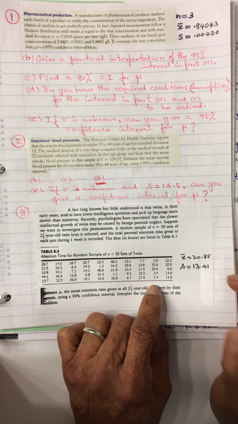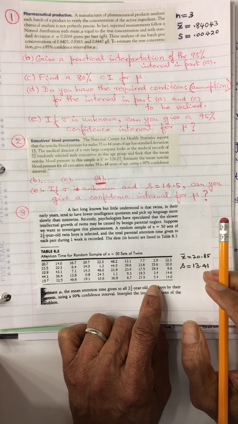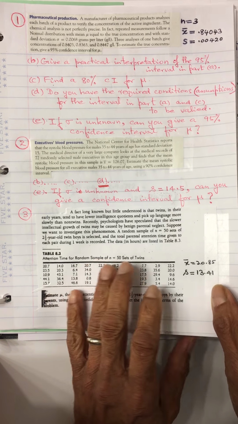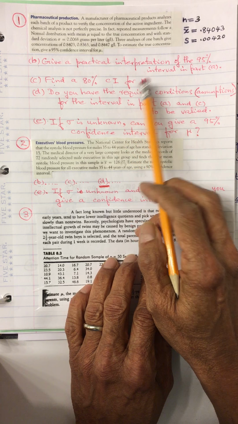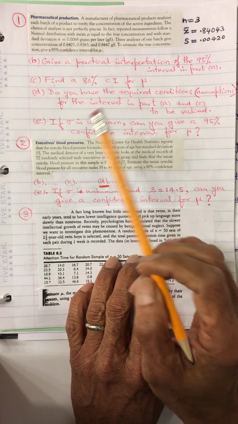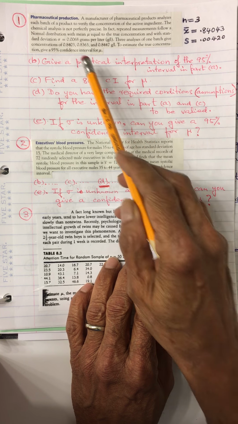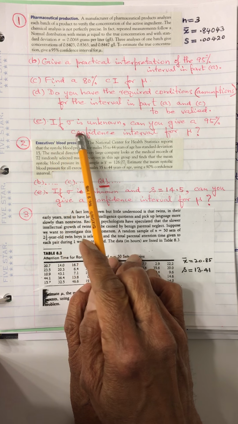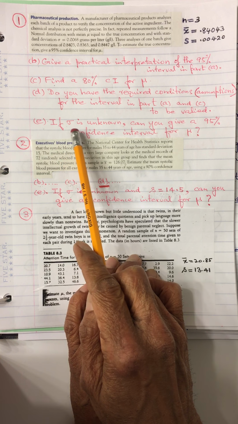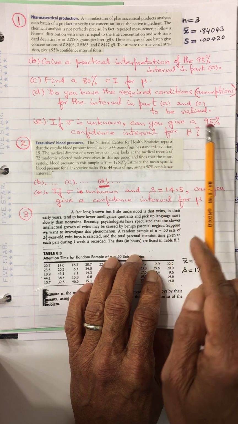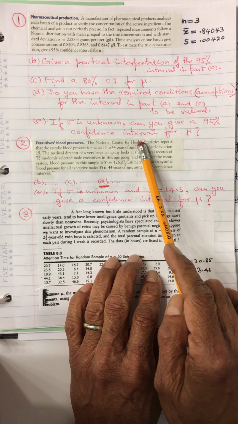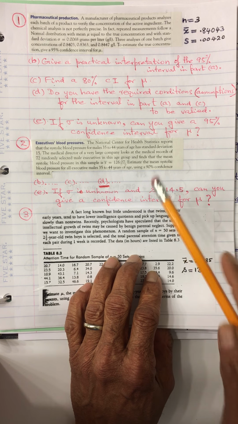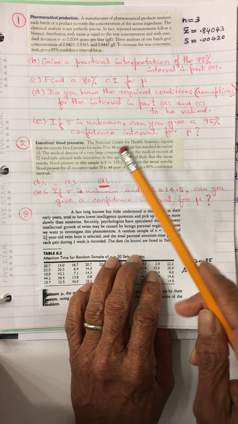Let us look at a couple of examples with small sample sizes and sigma unknown. This is an example we did before. In this example the sigma value was given. At the time, part E asked: if sigma is unknown, can you give a 95% confidence interval for mu? At that time we said that we are going to look at it. Now you already know how to take care of it.